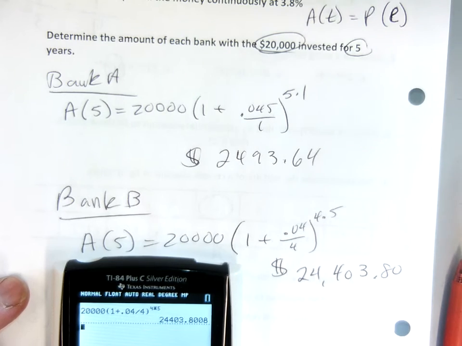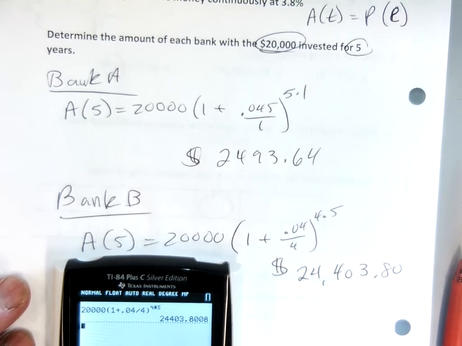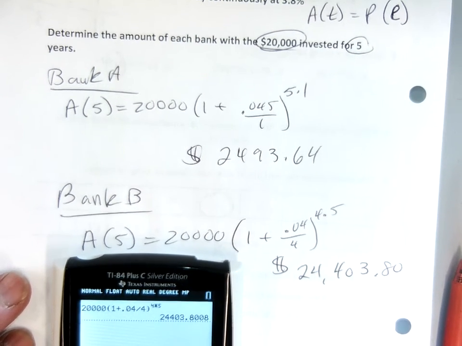All right. Everybody get that answer for Bank B? I'll wait for you. I want to make sure you can get it because you have to make sure you can use the calculator correctly. Carly, did you get it yet? How did you get there?